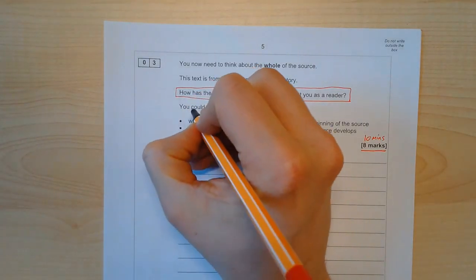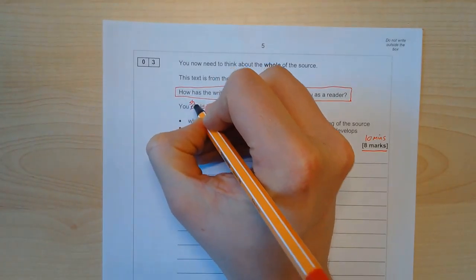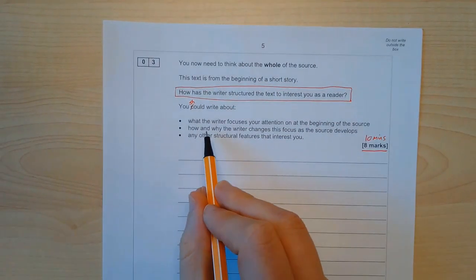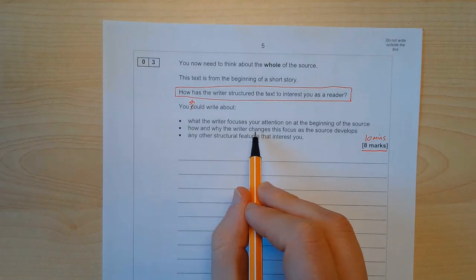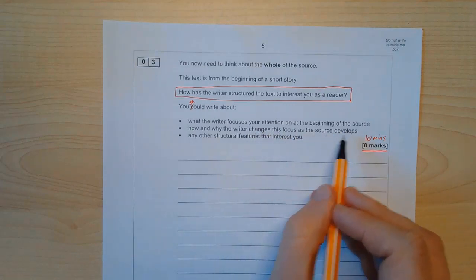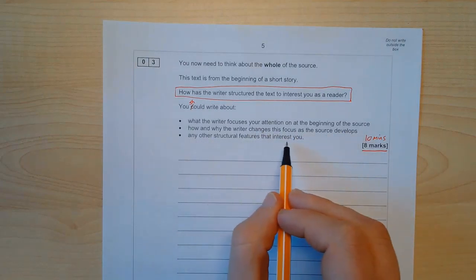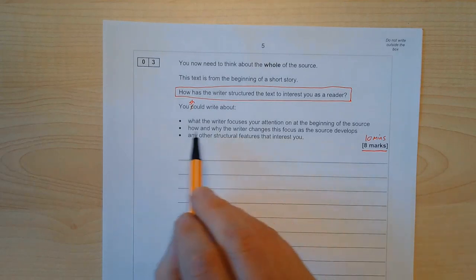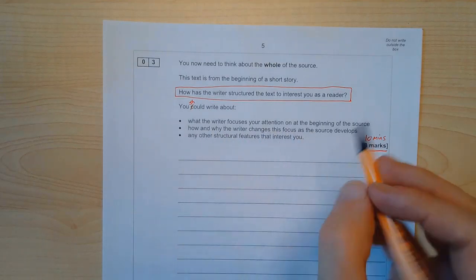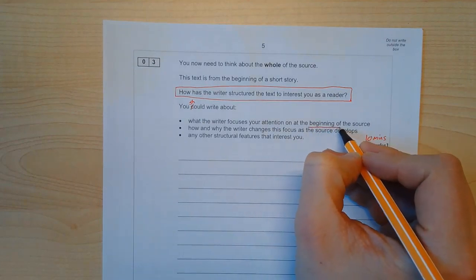When we come to this question, you might want to rewrite it. You could, indeed, you should write about what the writer focuses your attention on at the beginning of the source, how and why the writer changes this focus as the source develops, and any other structural features that interest you. A couple of things to help you with this question. What this really means, what the writer focuses your attention on at the beginning of the source.